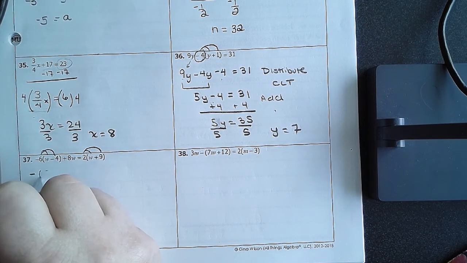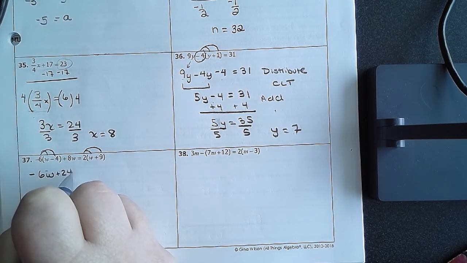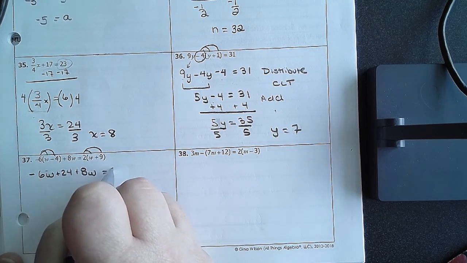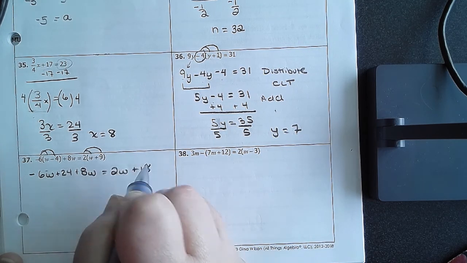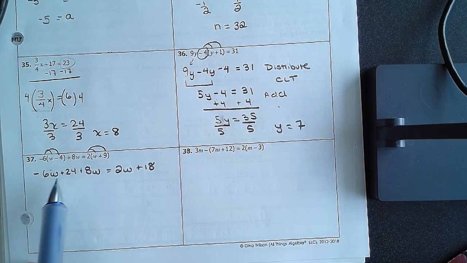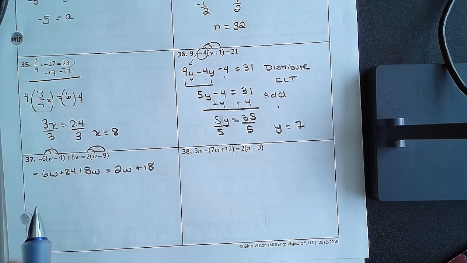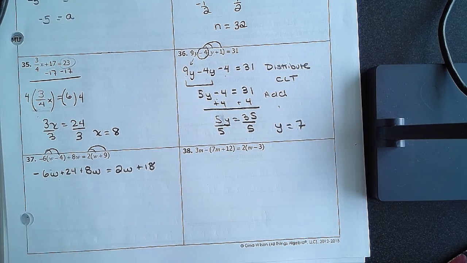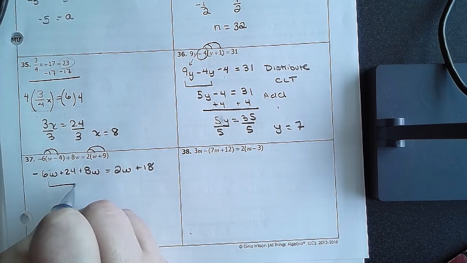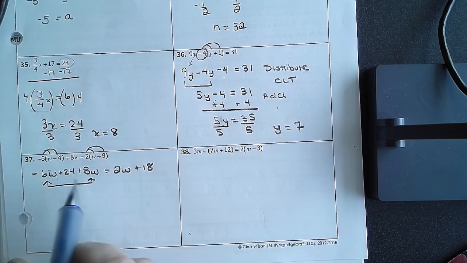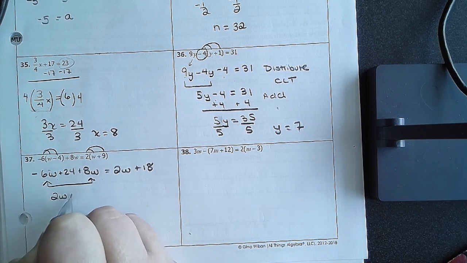So I have -6w plus 24 plus 8w is equal to 2w plus 18. All right, now be very careful. We want to combine like terms first because it's just neater to do it that way, and then bring the variable over to one side. I tend to bring the variable over to the left. It doesn't matter which side, and a lot of times people just bring it over to the side where it's the most positive. And that is absolutely fine. It makes complete sense. All right, so I have -6w plus 8w. Hopefully I can add these correctly this time. So that's 2w plus 24.